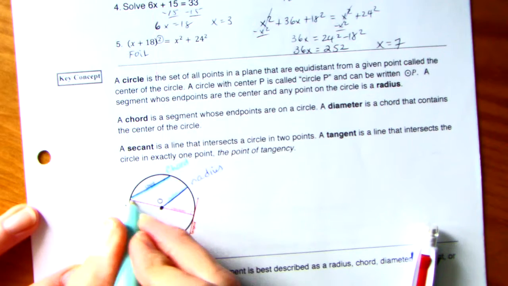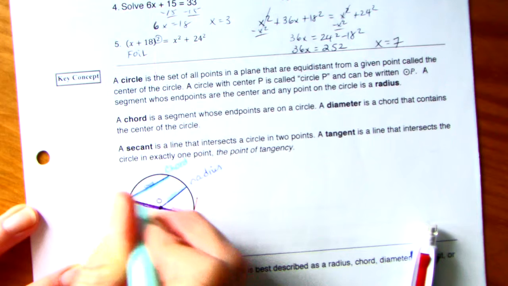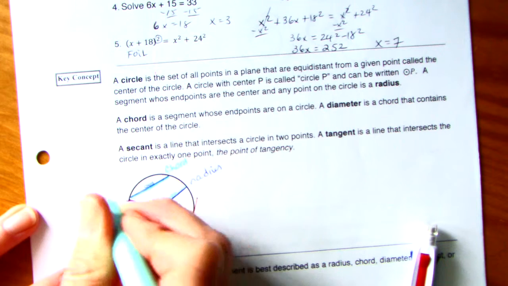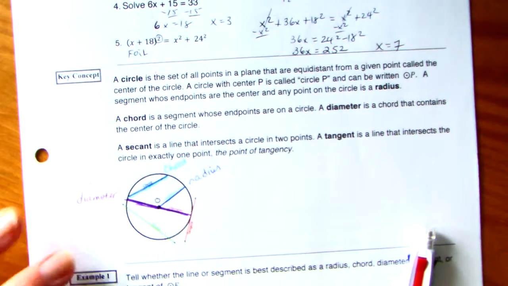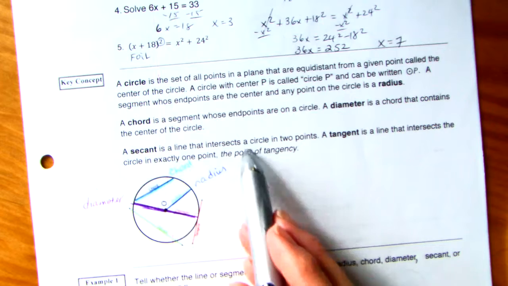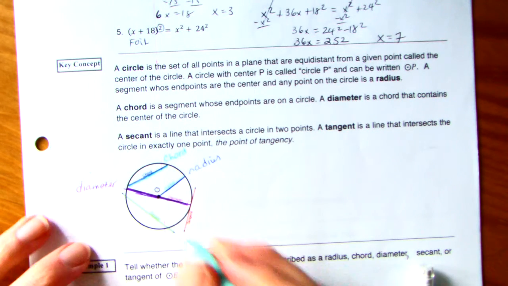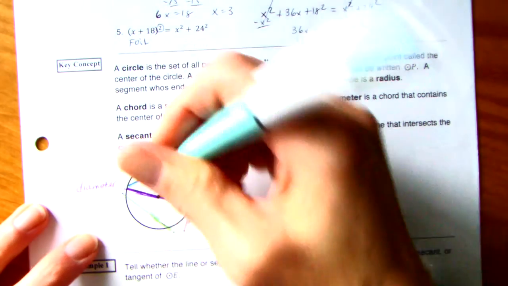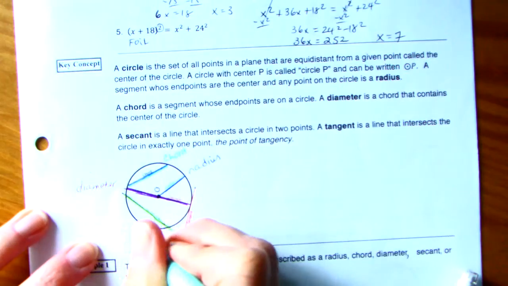So, right here in purple, I like colors. Whoa, crazy line. That's our diameter. A secant is a line that intersects a circle at 2 points. That would be this one. It's hard to read, that's why I'm going through this. This is our secant.